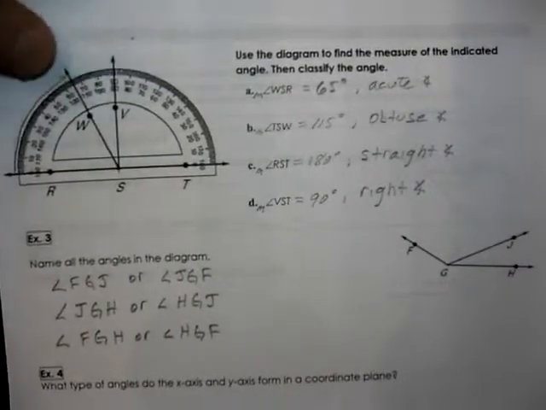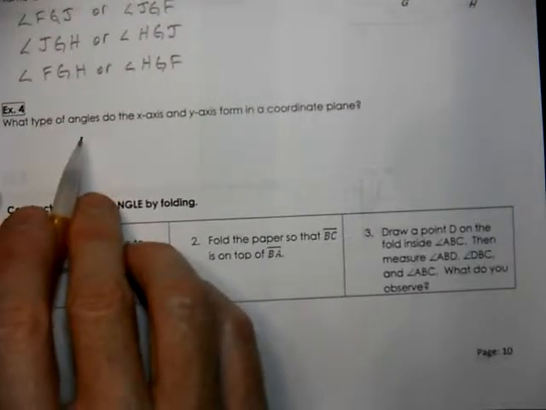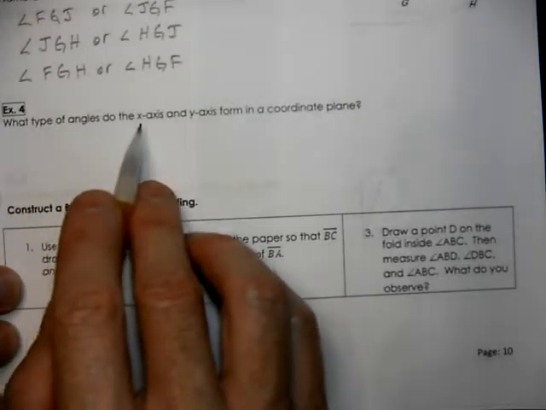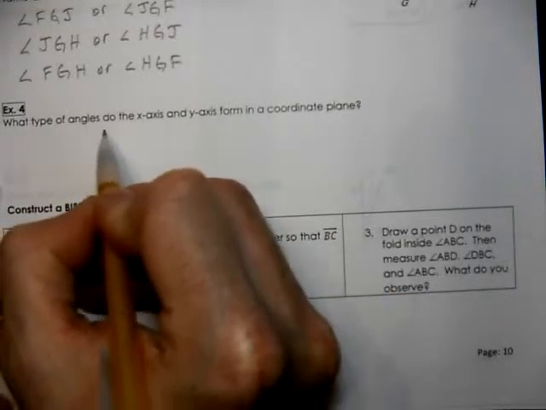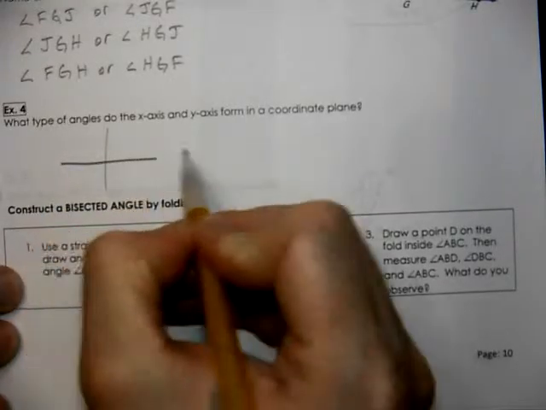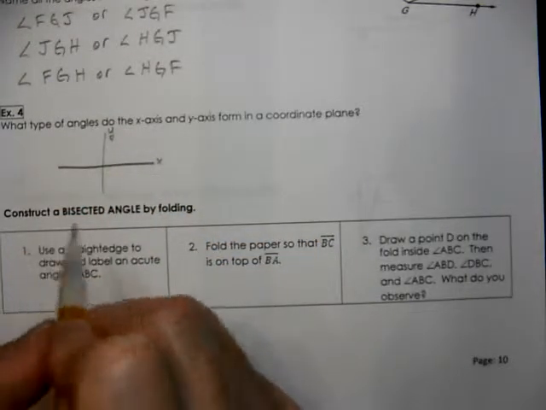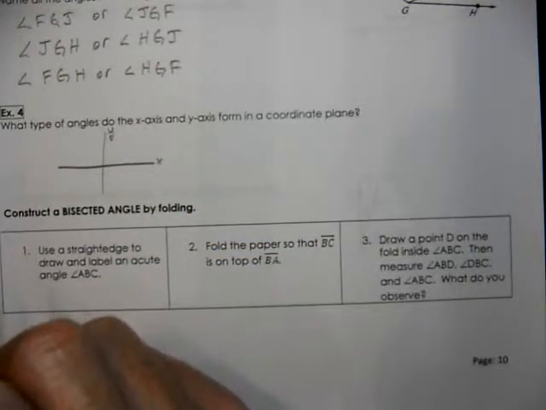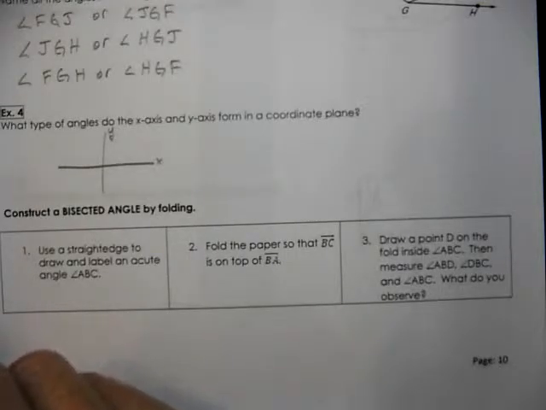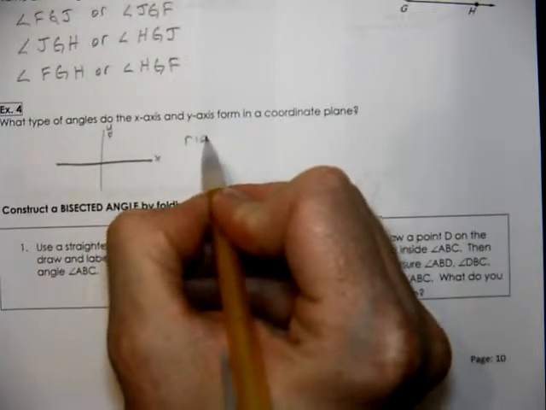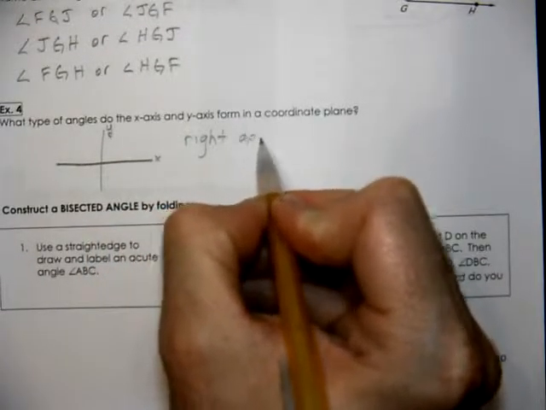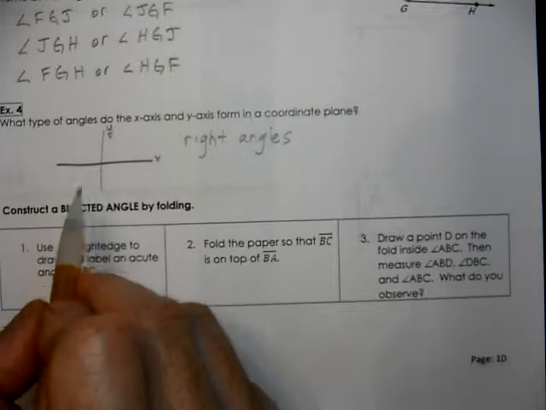For example number 4, we look at what type of angles the x-axis and y-axis form. Here we have the x-axis and the y-axis. So what type of angles do those look like? Do they look all acute, obtuse, or right? They should be right angles. Typically we'll have a box in the corner for a right angle, but with an XY axis that's not common.